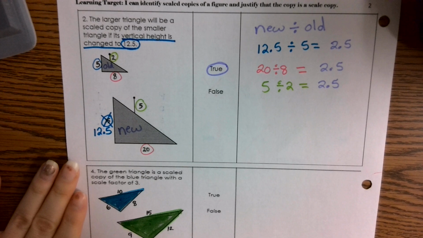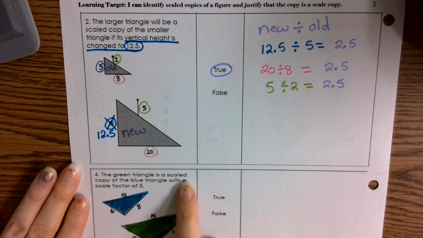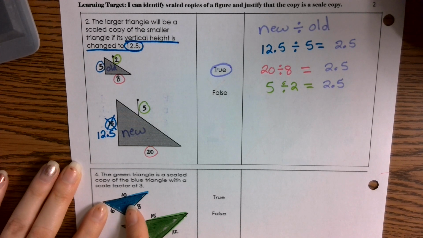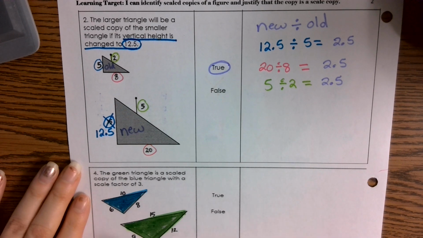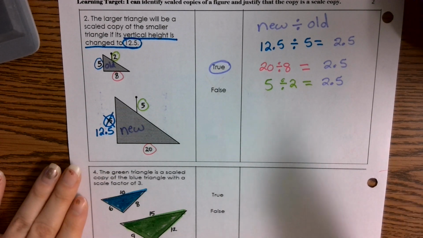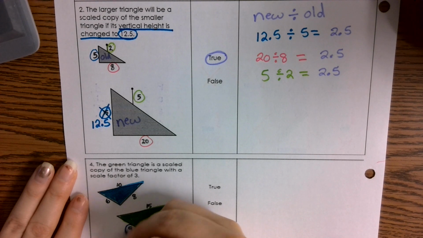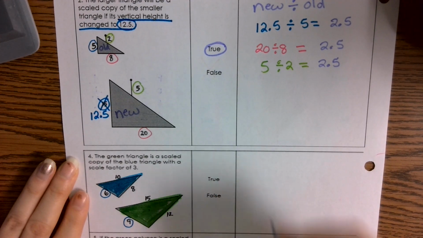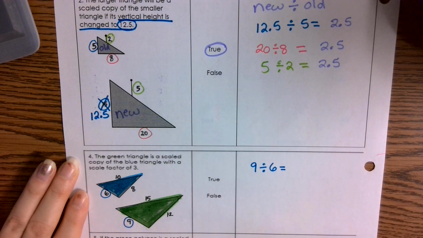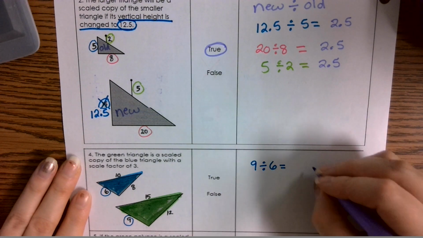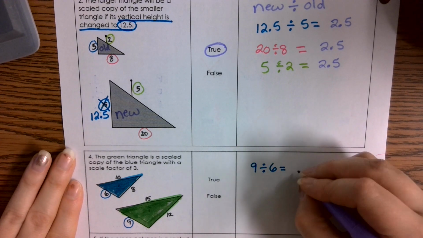Problem 4 says the green triangle, which is the bigger one, is a scaled copy of the blue triangle, and it has a scale factor of 3. So now we're going to check to see first, is it a scaled copy? So I'm going to take 9 and divide it by 6. 9 divided by 6 comes out to 3 over 2, or 1.5.